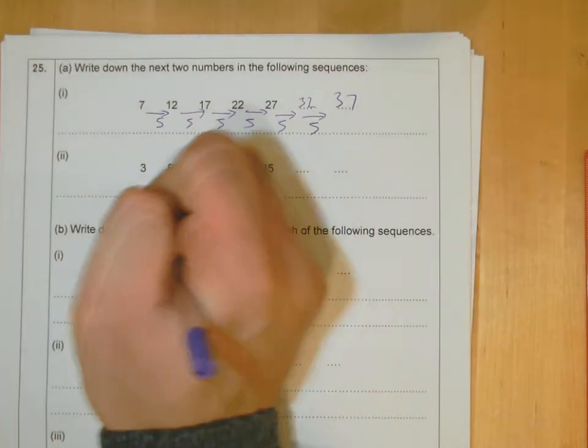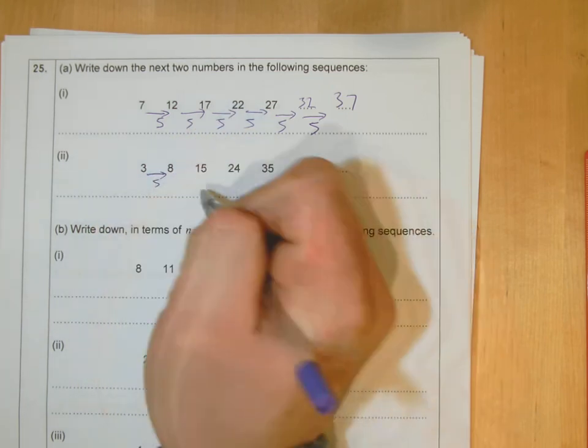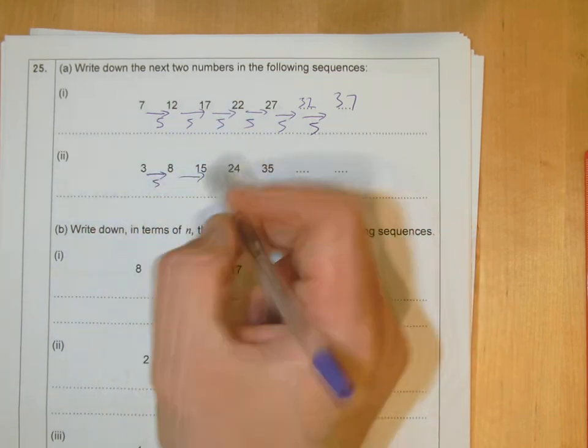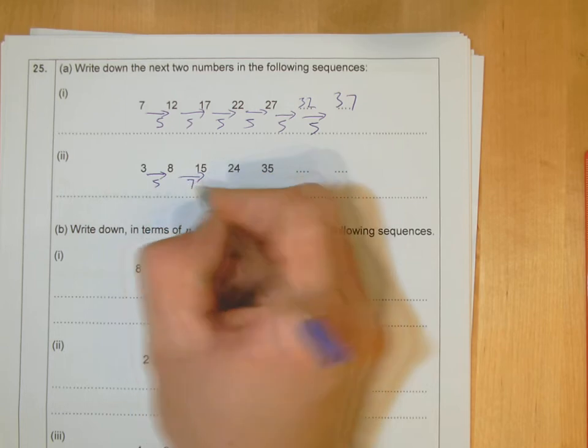This one here, let's look at the gap here. So in this case, we're adding on 5 again, aren't we? Does it continue like that? No, it doesn't. So it's important to check each one. Here we can add on 7, can't we?